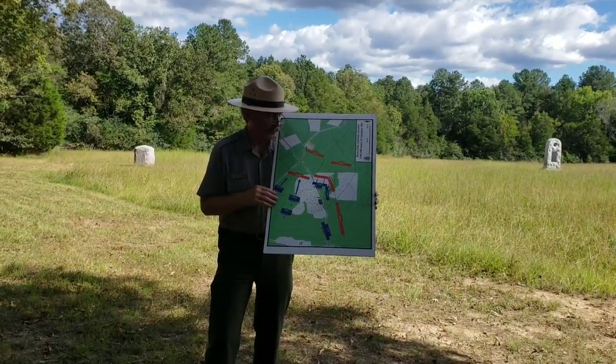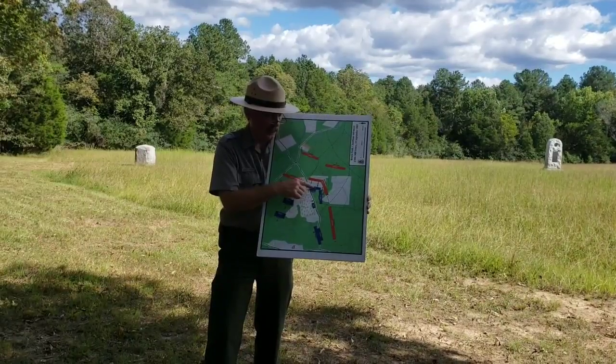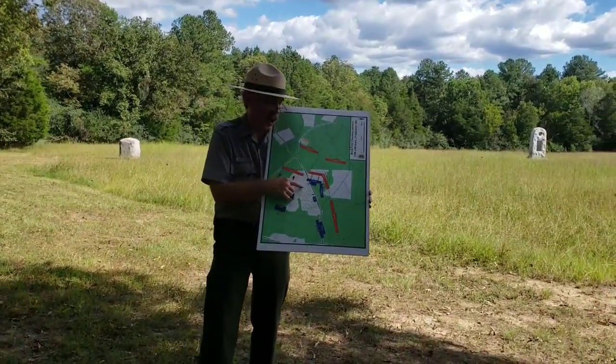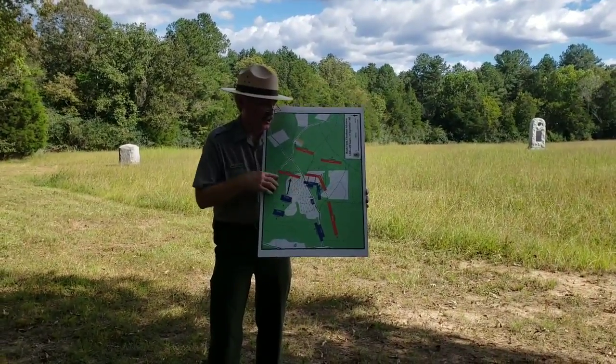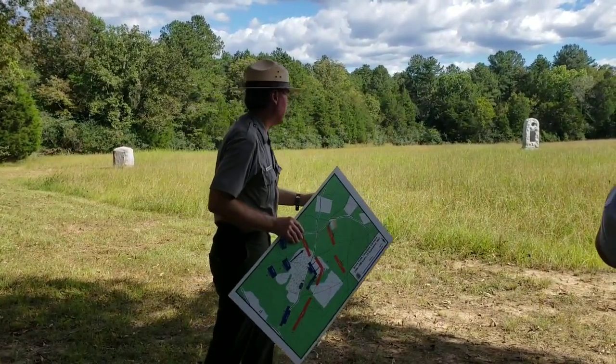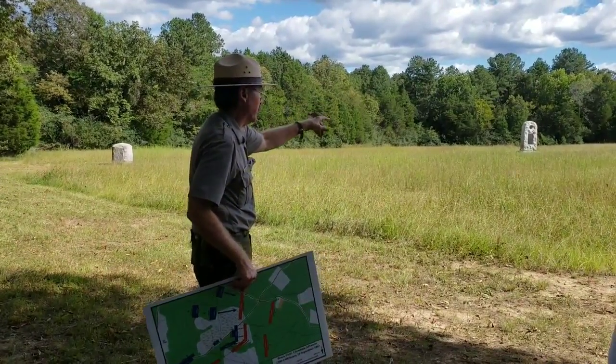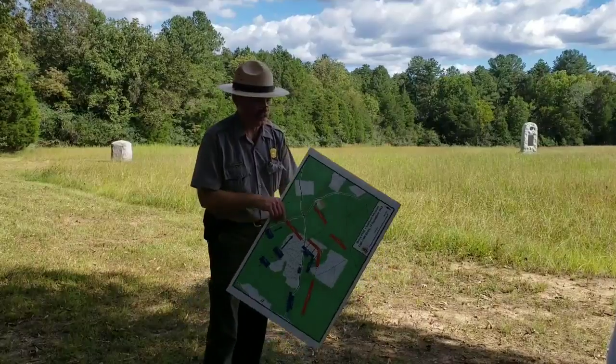So the fight here, there'll be a little bit of seesaw back and forth. Preston Smith's men will come out into the field. They'll take shelter behind some of the fences that were along the edge of the field, and apparently some out in the field itself.